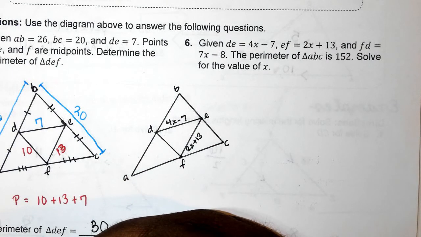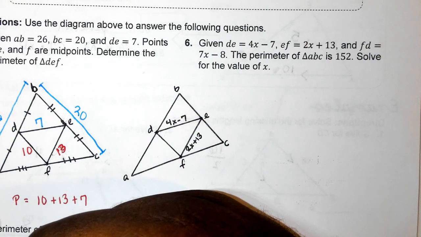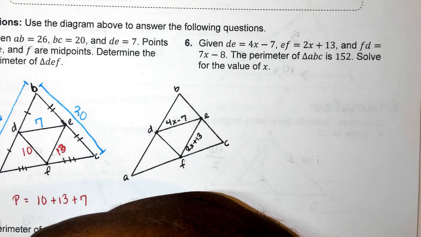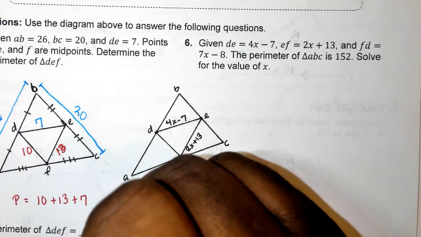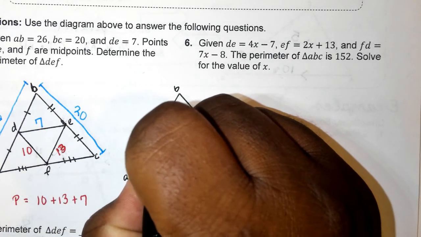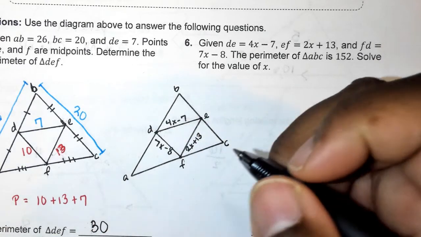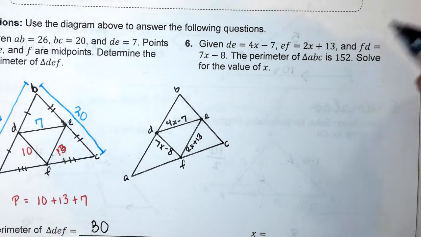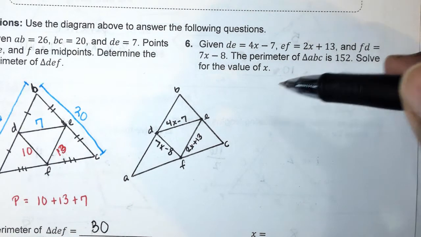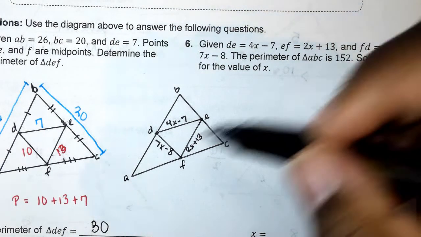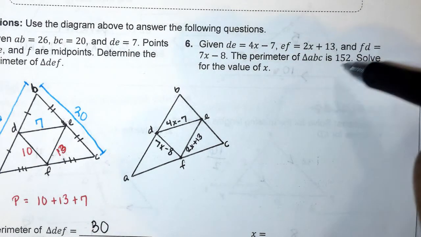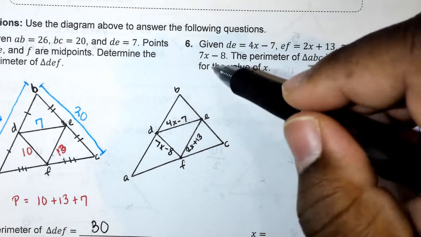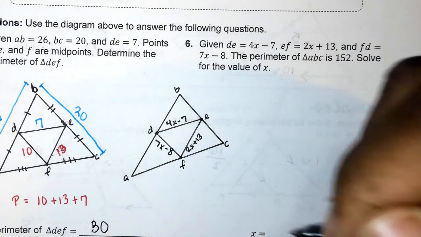And then FD is 7x minus 8. So they gave me all the sides on the little triangle. And then watch what they give me at the end here. It says the perimeter of ABC is 152. Solve for the value of x.